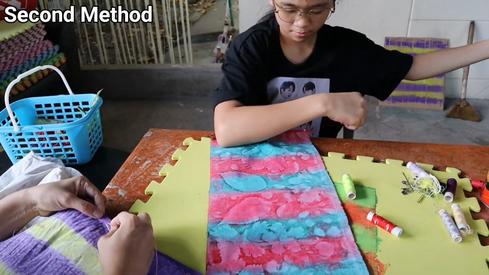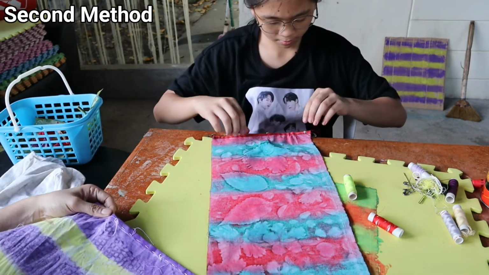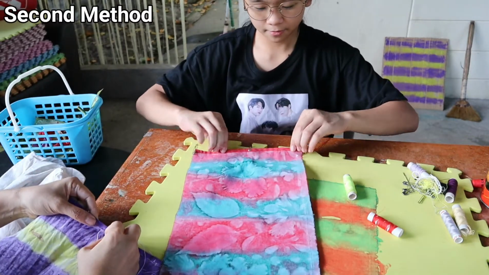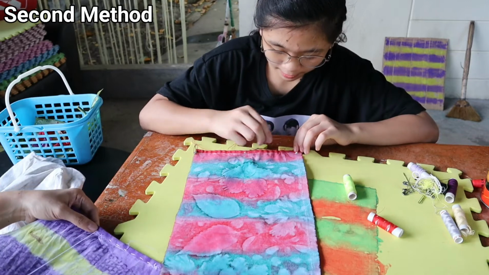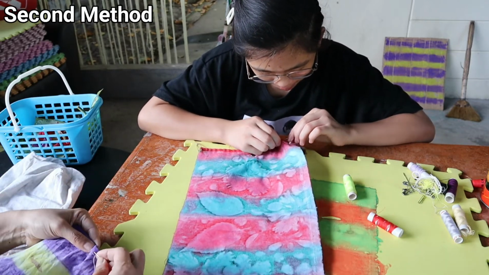This is a handkerchief, our first handmade and homemade handkerchief. But for this one, this is a mini bag, a handbag.